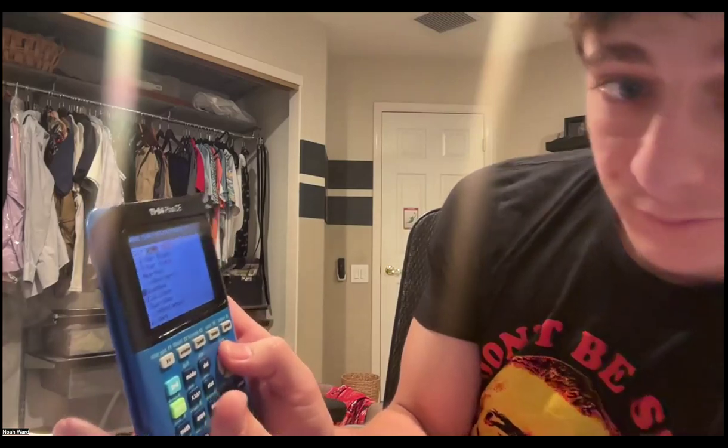The first thing you're going to do, which I've already done, is go to Stat, Edit, L1, L2, and enter the according values, which are given here on the sheet. Then from there, you're going to go to Stat, Calc. Whichever one you want to do, I have pre-put them in and saved them to different y variables so I can go through that as we talk.